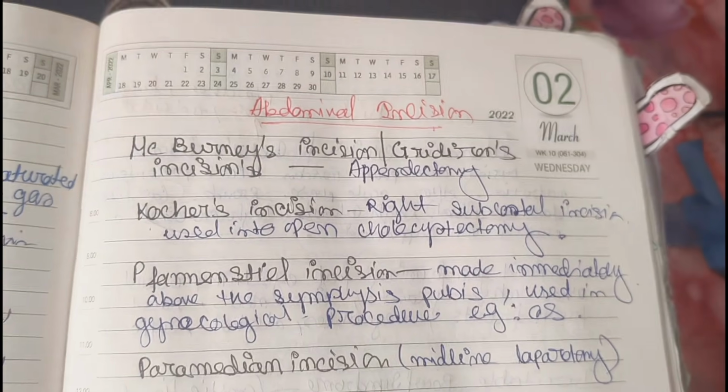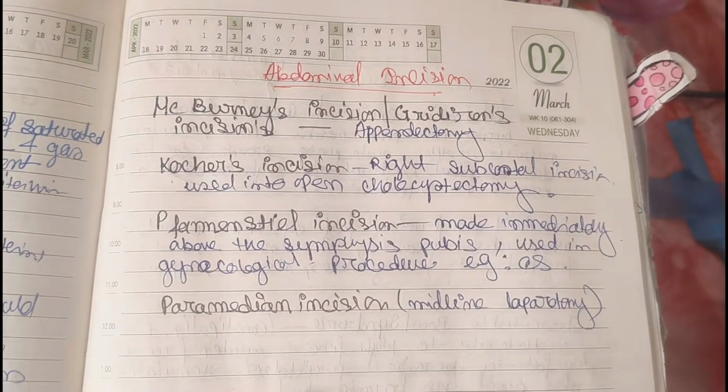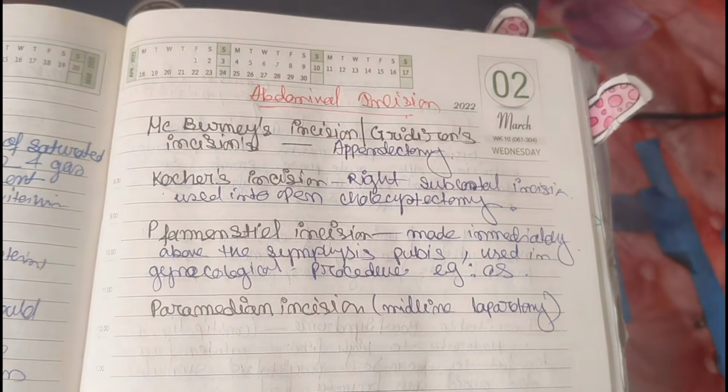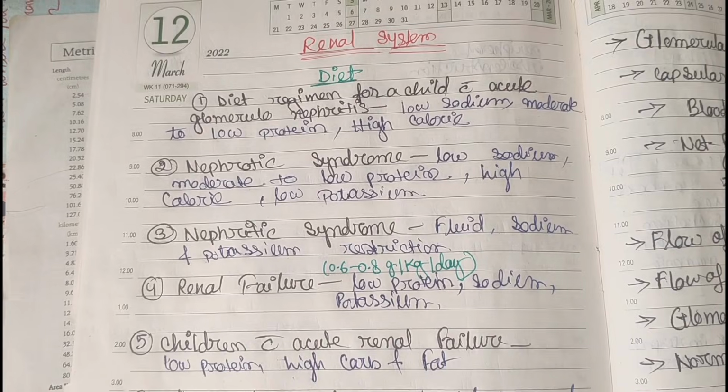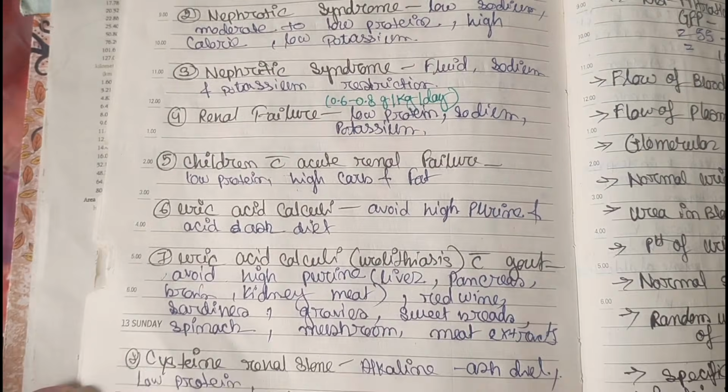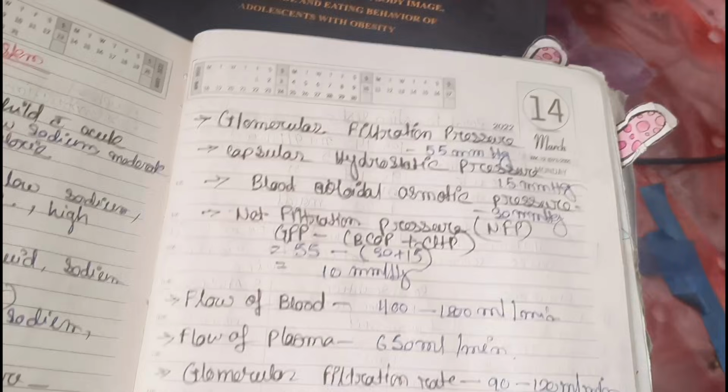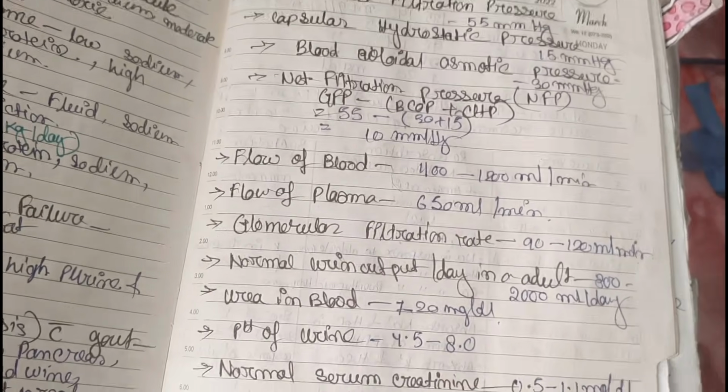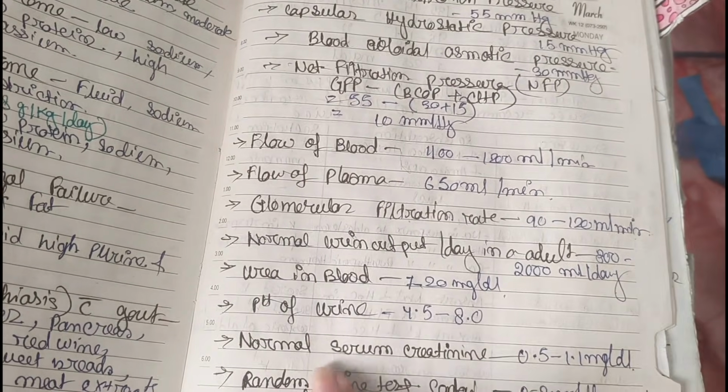Then I found different kinds of abdominal incisions used in different surgeries, so I wrote them on one page. This is the renal diet used in different renal conditions. If you are able to see this one-liner, all of these I got in MCQ. So in this way I wrote all of this.